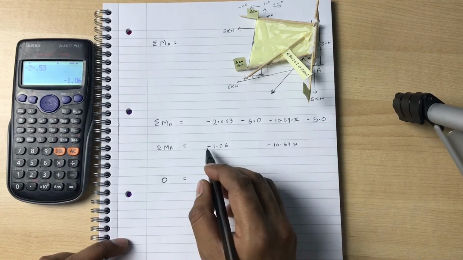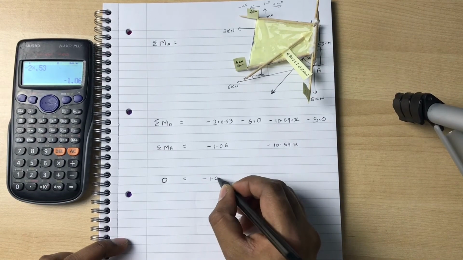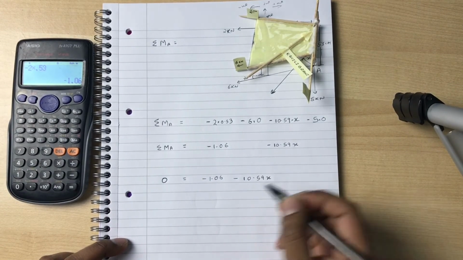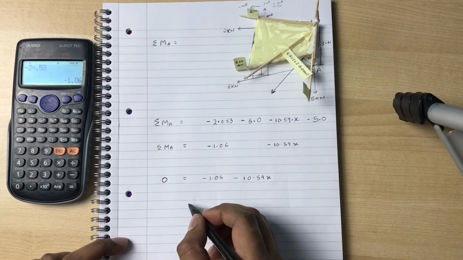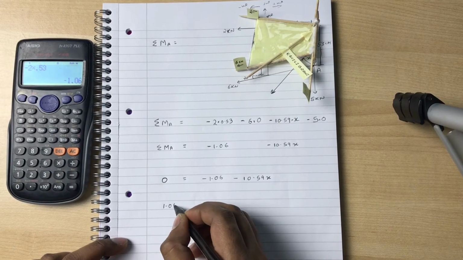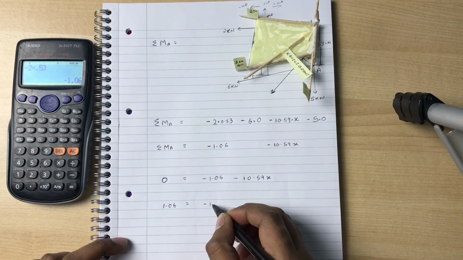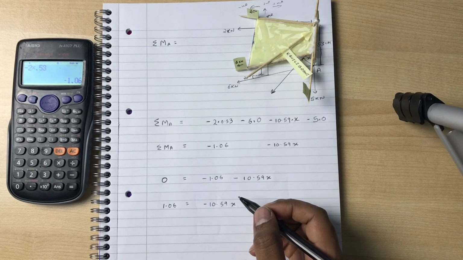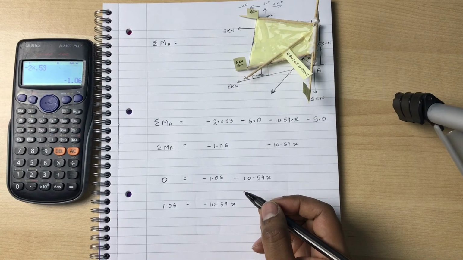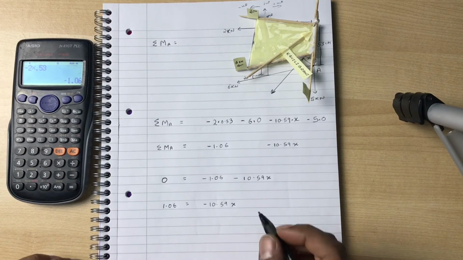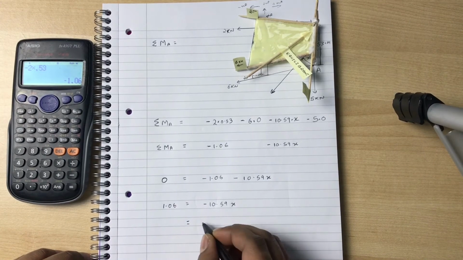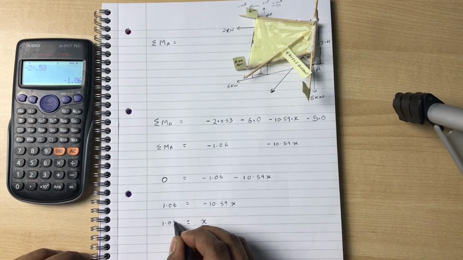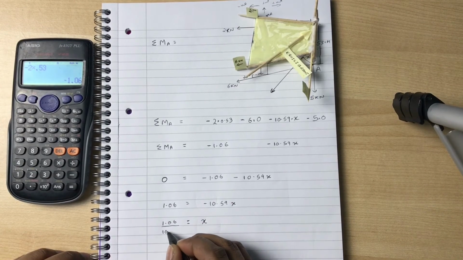It is going to be equal to minus 1.06 minus 10.59x, hence 1.06 equals minus 10.59x, hence my x will be equal to 1.06 divided by 10.59.